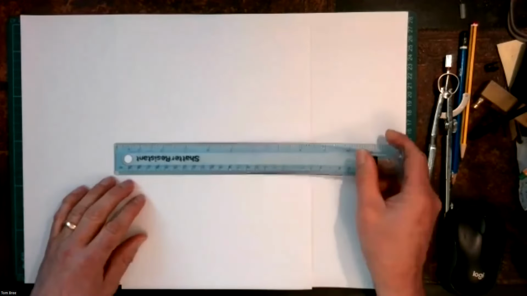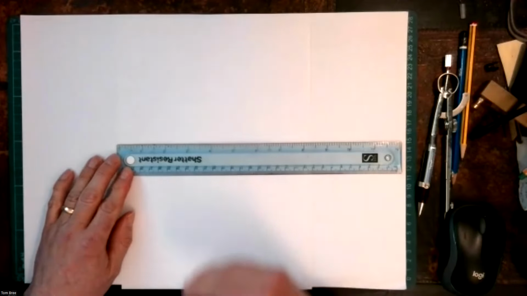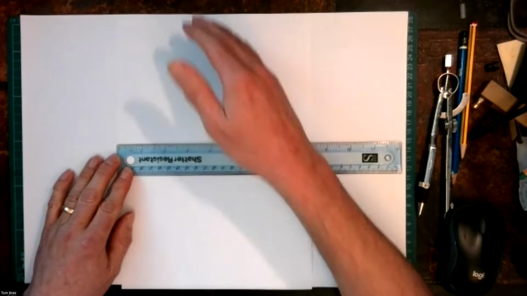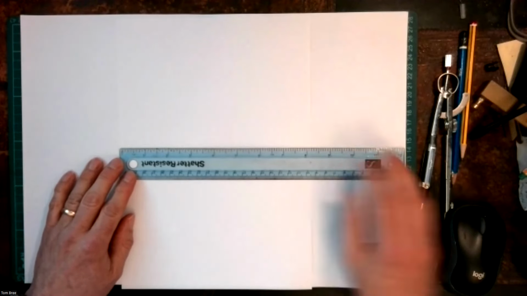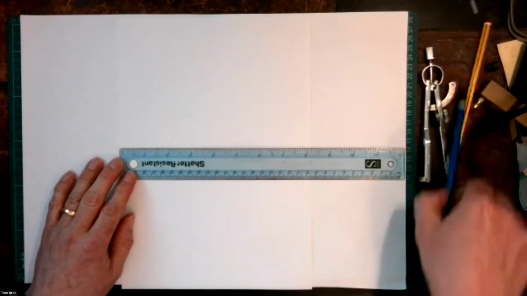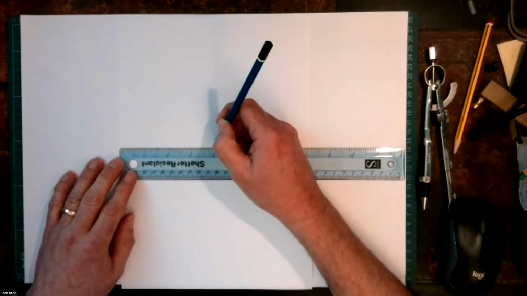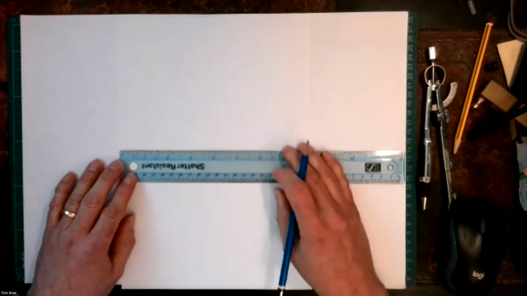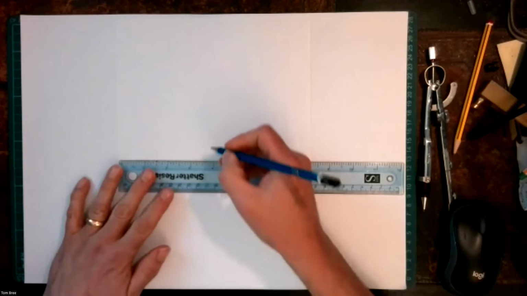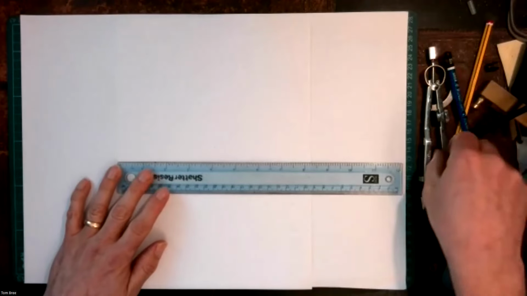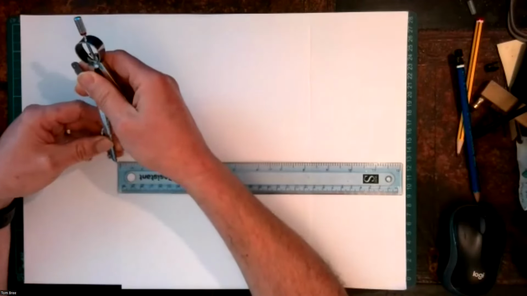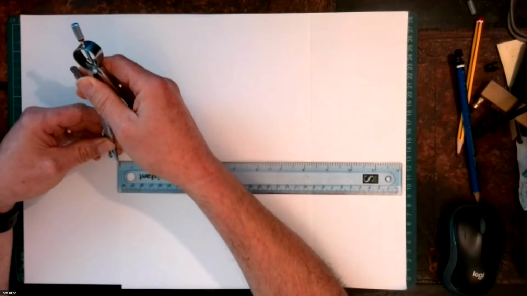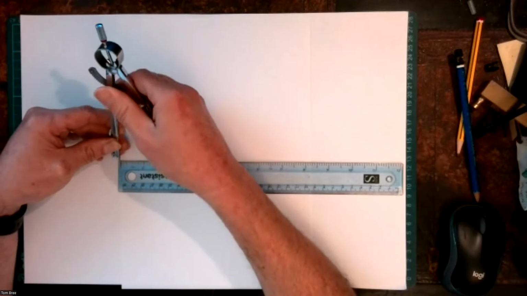Now I'm going to just get the midpoint of the page. You can probably judge with your own eye, roughly the middle between the top and the bottom. But I'm going to use my ruler to find the midpoint. We're not going to go too close to the edges, but right, so I'll put a dot into the middle of the page. And I'm going to set my compasses to 3 inches.